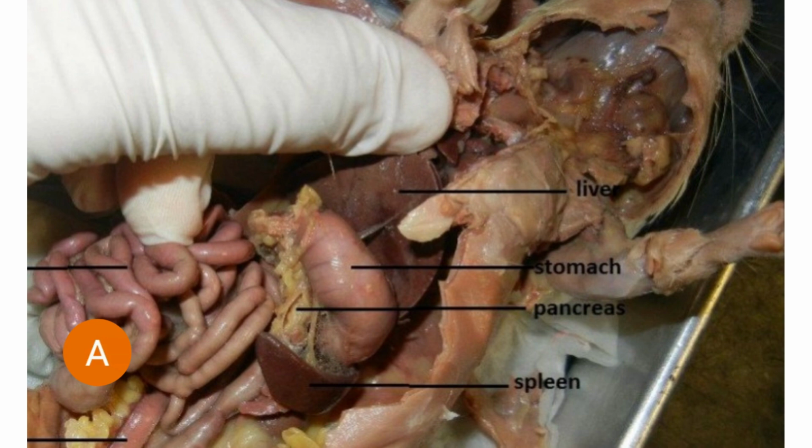So the spleen is going to be this darker maroon colored organ underneath the pancreas, and the pancreas is going to be on the back side of the stomach. So it is labeled here, that spleen. It is going to be touching the small intestines there.